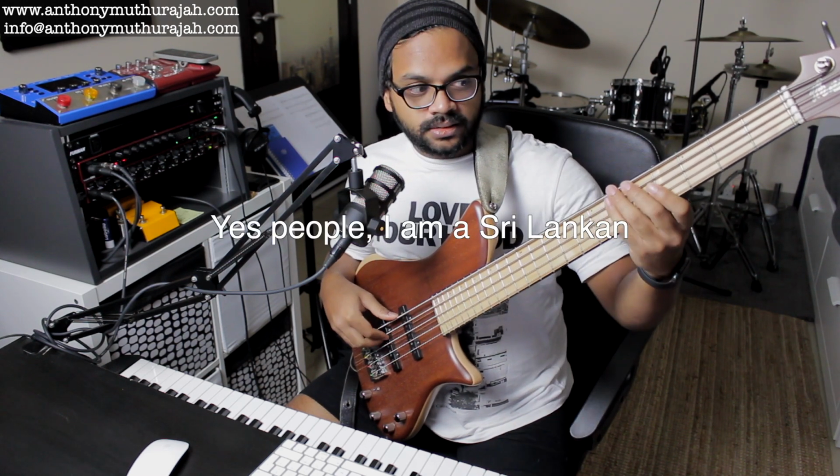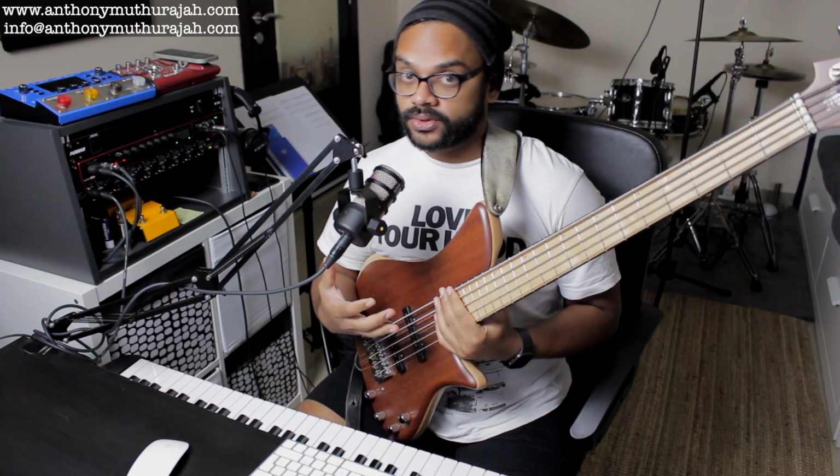Triads are there everywhere, even in traditional Sri Lankan music, which I believe is called baila. It's got a very triplet feel. That's just my take on that. But the idea is that triads very fundamentally outline chords.